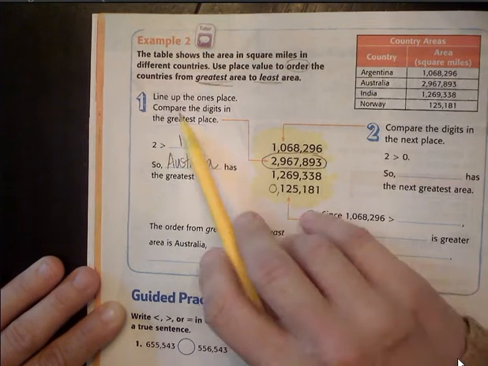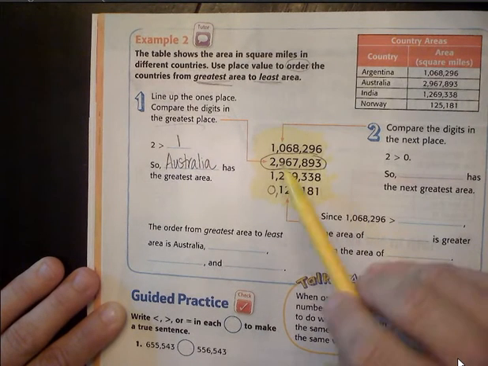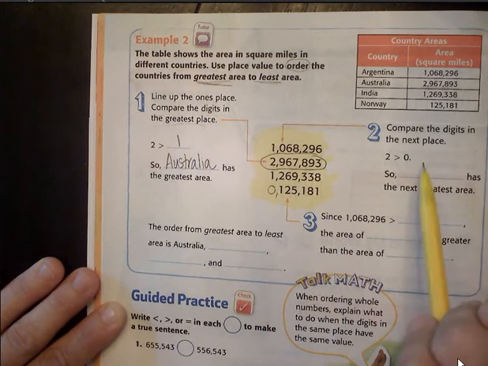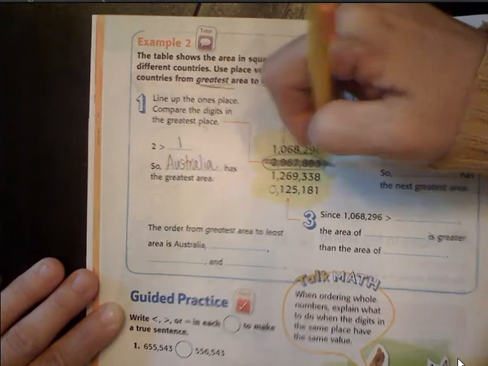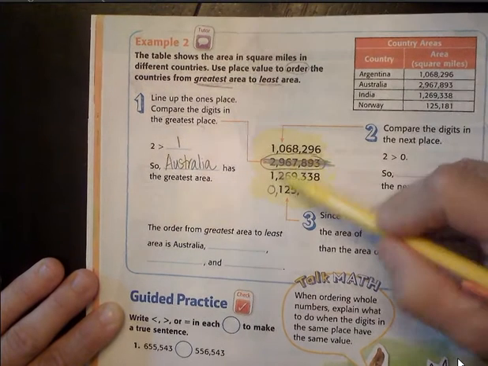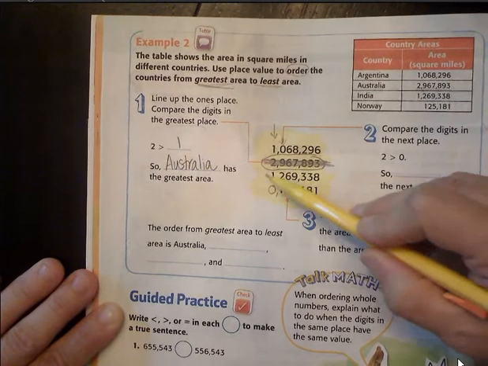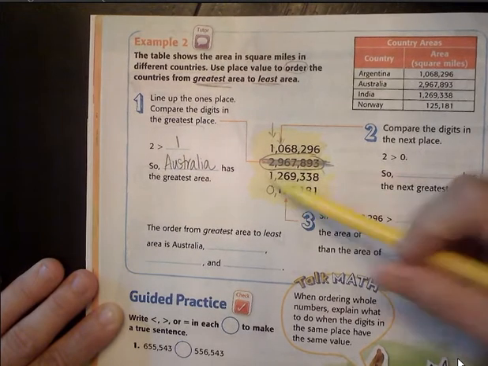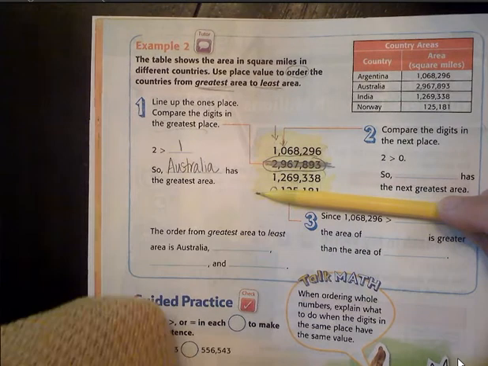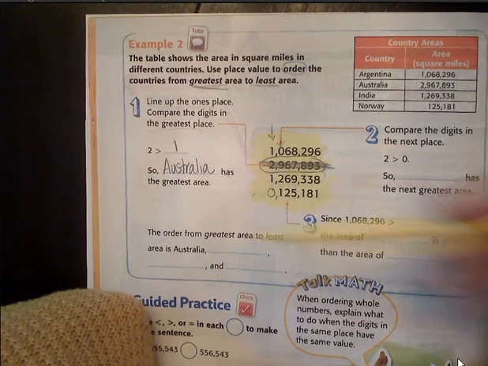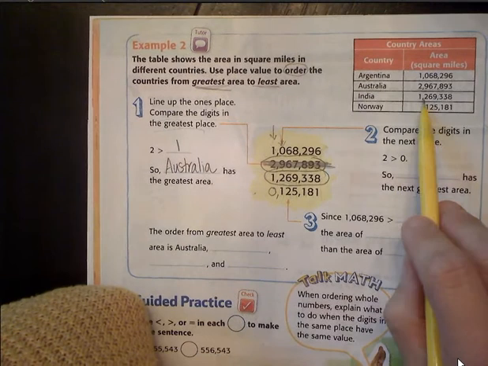Then we go to step 2. Now we compare the next. So now here we have, let's see, compare the digits in the next place. It wants us to see that, well, we can cross this off because that one we've already done. Now here is tricky because this is a 1 and this is a 1. So that means we have to go to the next. And we're looking at these two, remember? Not this one. This one is a smaller amount. So which one is bigger, 2 or 0? Well, 2 is greater than 0. So this is going to be our next one, which is 1,269,000. So I go up there, I find that on my table.